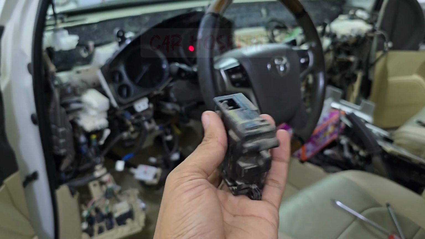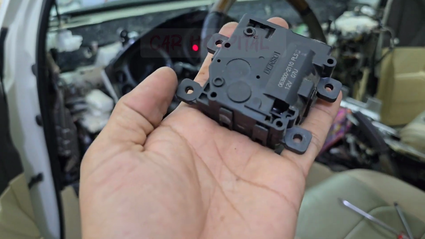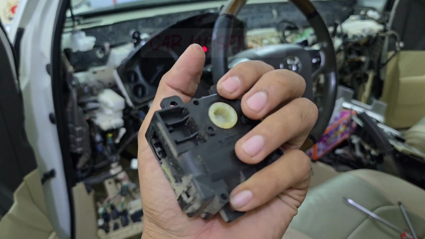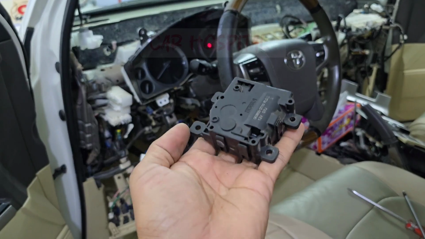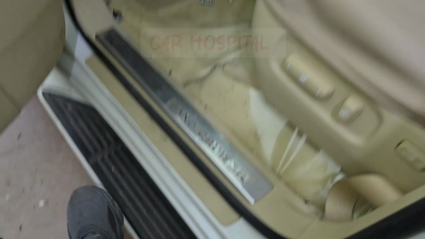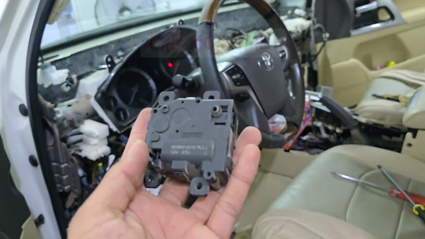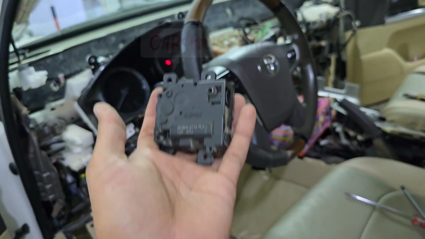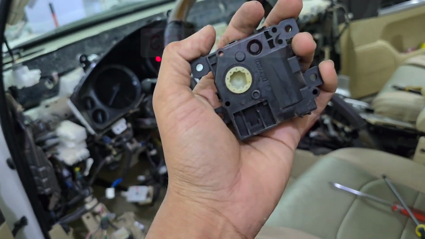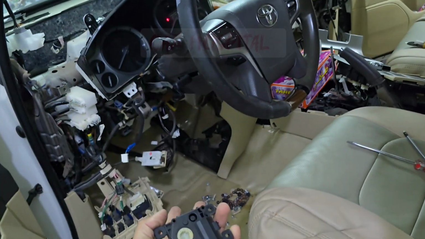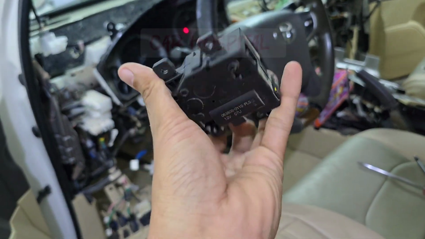Here is the servo motor for the face cool air AC. Okay, this is the problem. That's why your Landcruiser's cool air does not come from the face, it comes from the upper side or sometimes down. That's the problem. This is the motor.